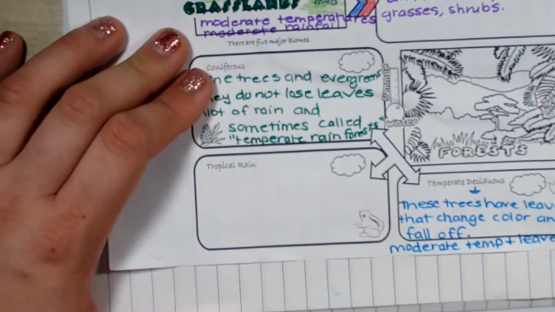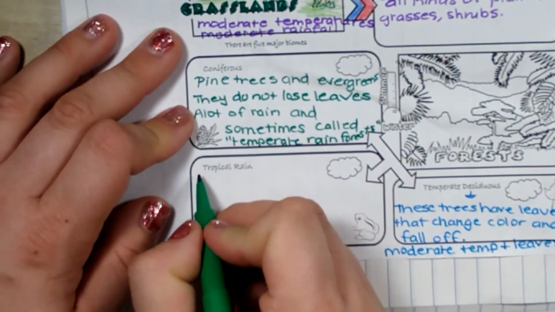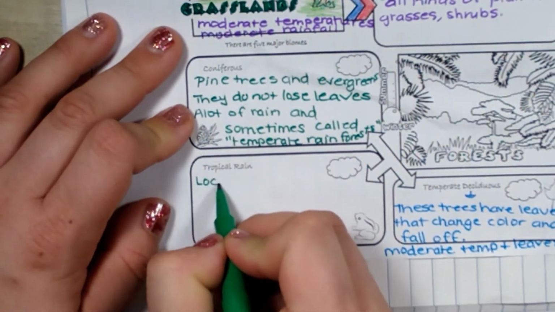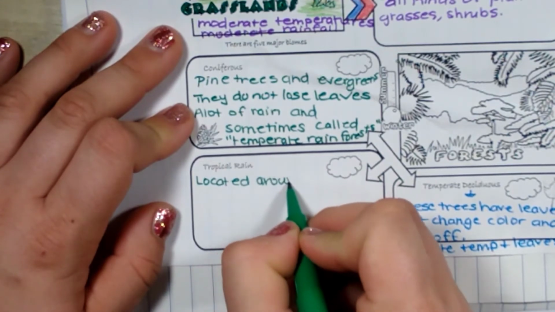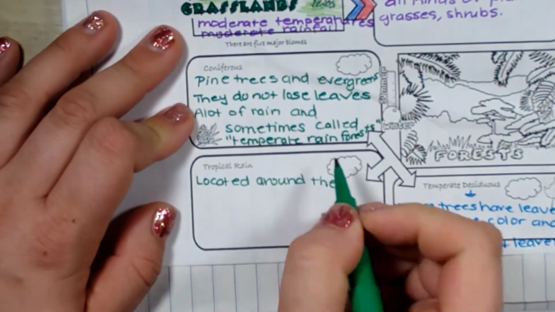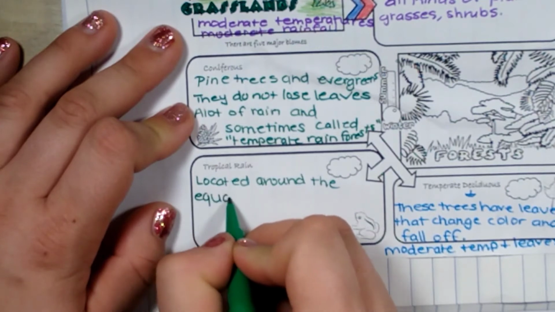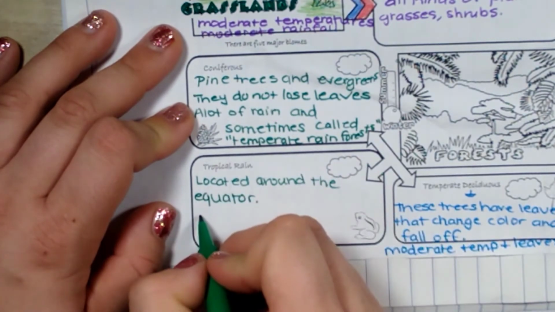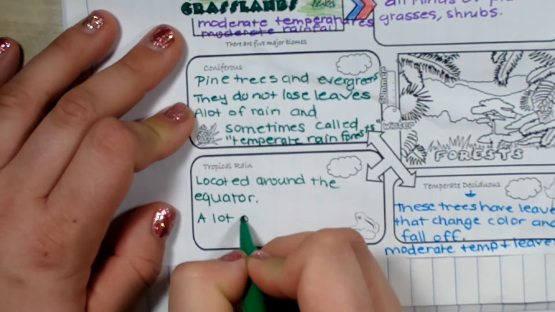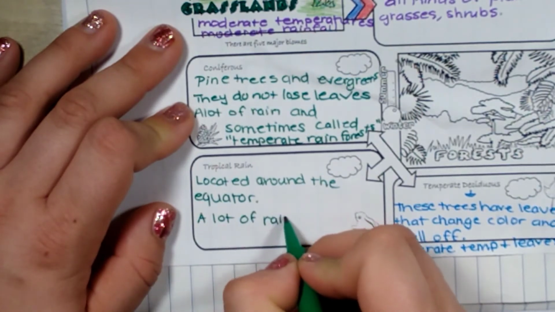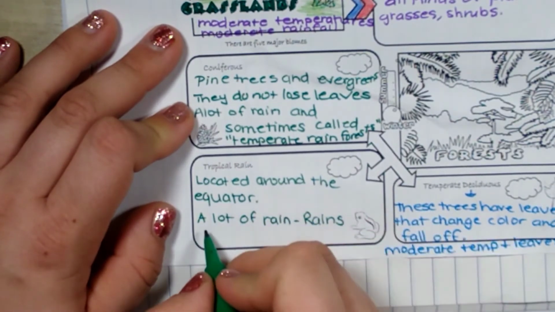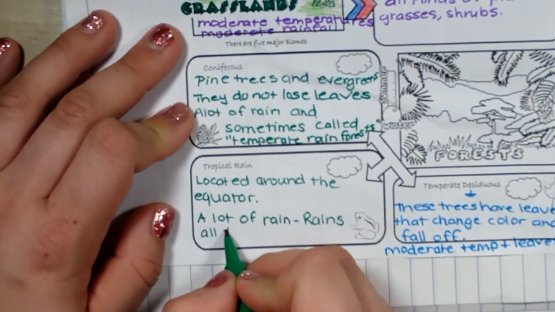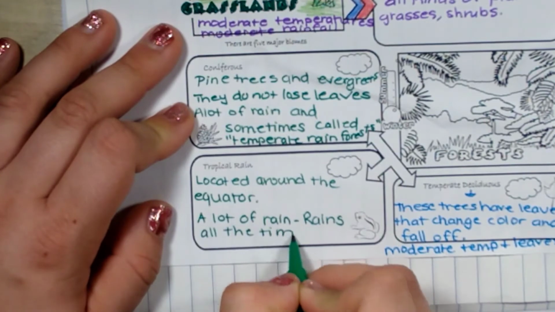So that is located around the equator, where it is the hottest. It rains all the time.